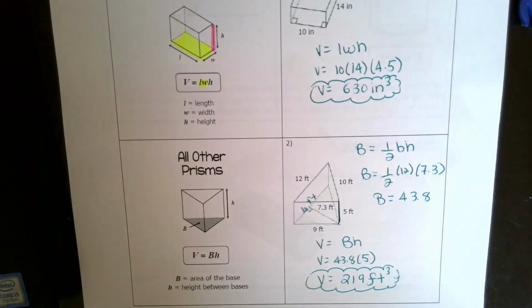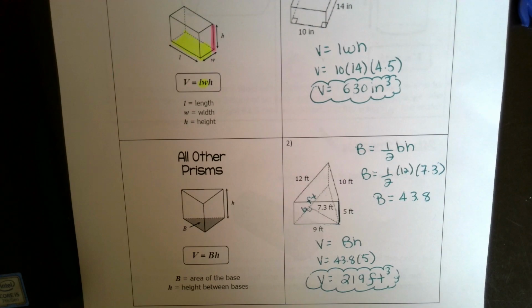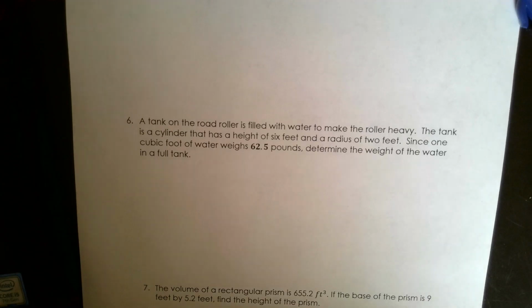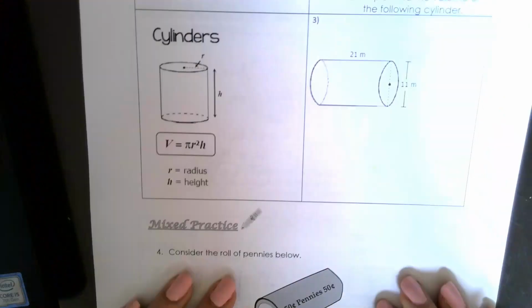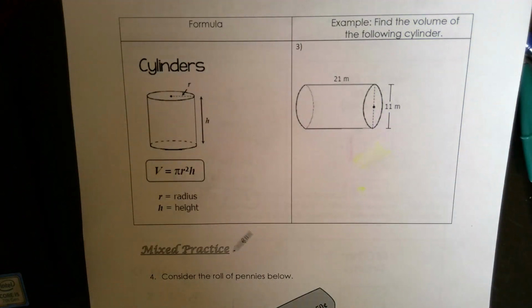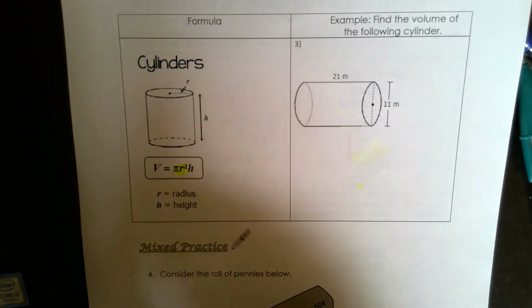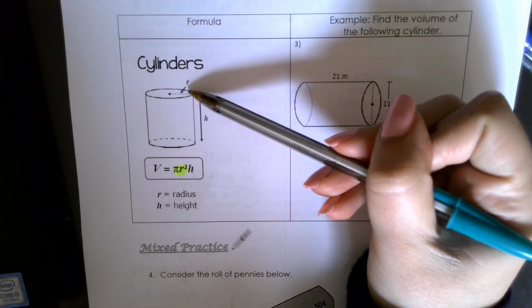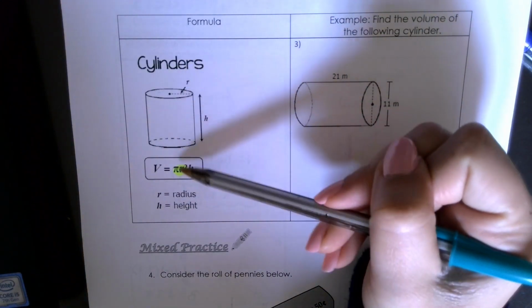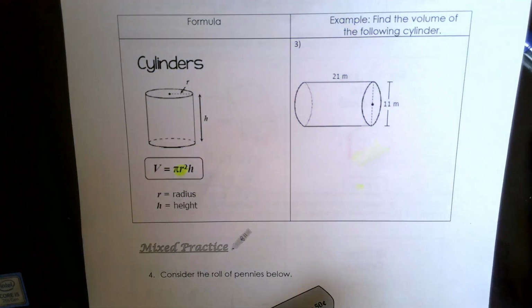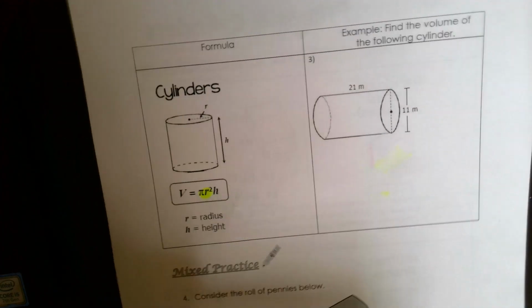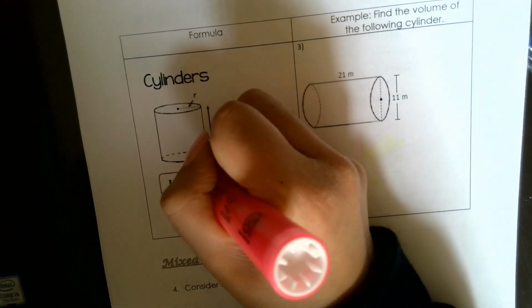Now let's do the volume of a cylinder. So keep in mind, a cylinder is a type of prism. So how do we find the volume? Same thing. It's the area of your base. My base is a circle. The area of a circle is pi r squared. So you're still doing the area of your base times your height. It's the same thing like I was talking about over here. So it's the area of your base times your height.